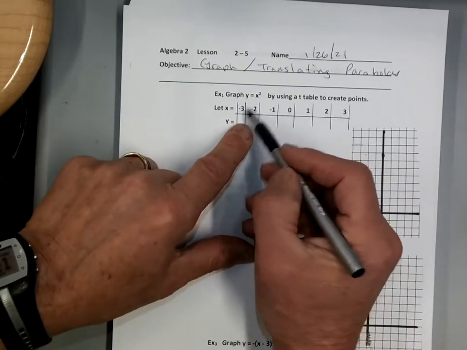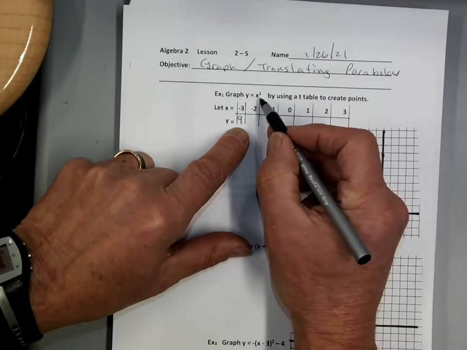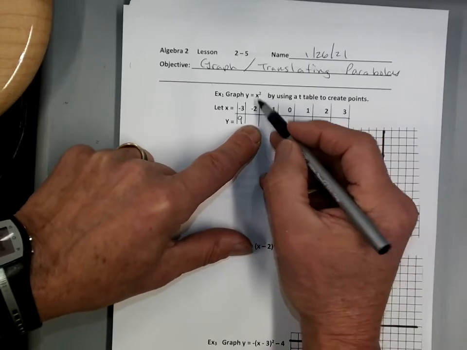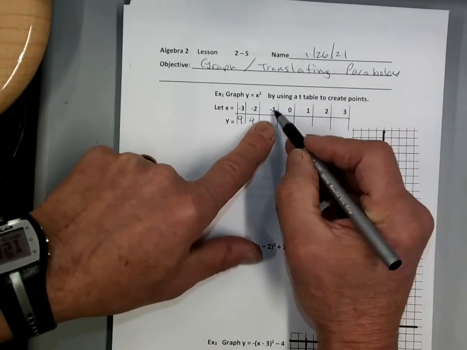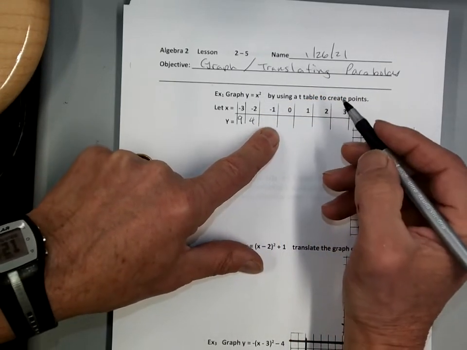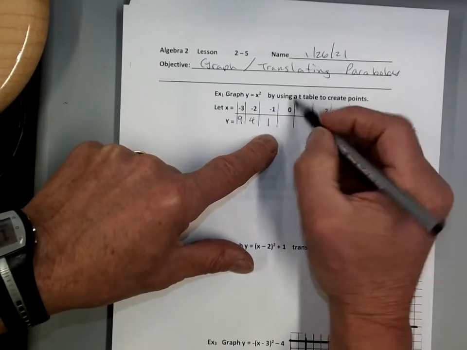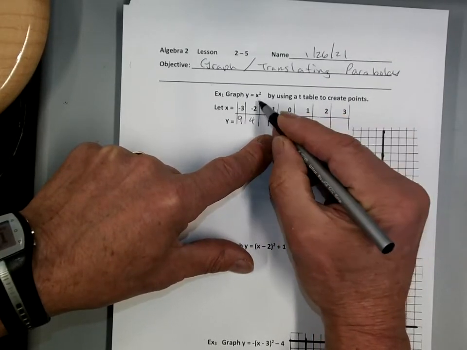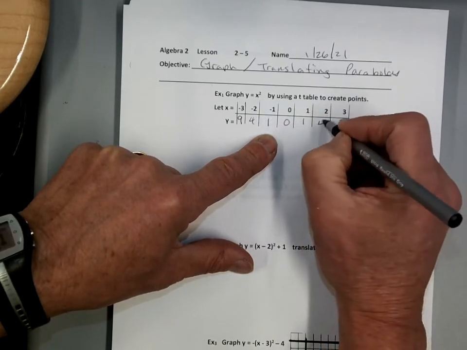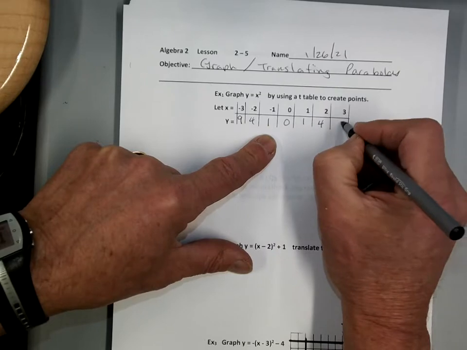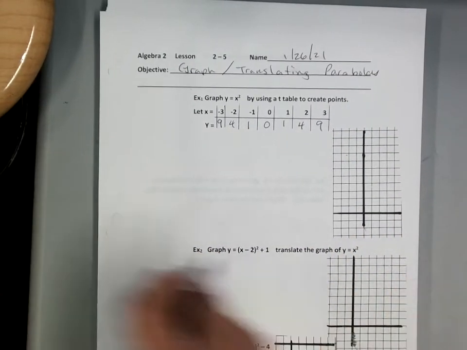We plug in -3. -3 squared is a positive 9, right? -3 times -3. We plug in -2. -2 squared is a positive 4. We plug in -1. -1 squared is a positive 1. Plug in 0. 0 squared is 0. Plug in 1. 1 squared is 1. 2. 2 squared is 4. And 3. 3 squared is 9, right? How am I doing? And then we graphed it, right?